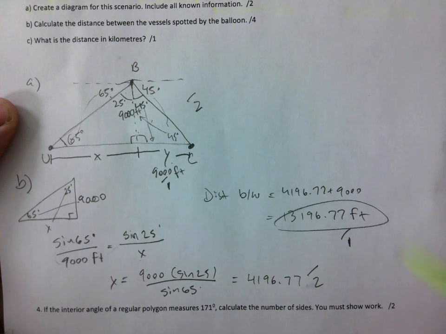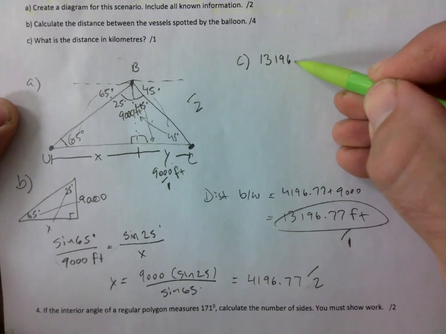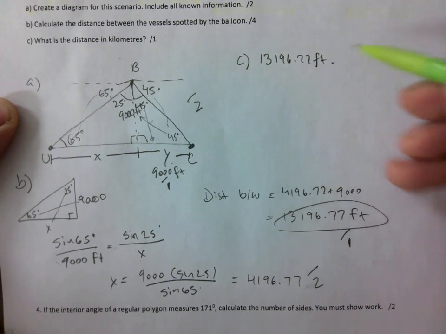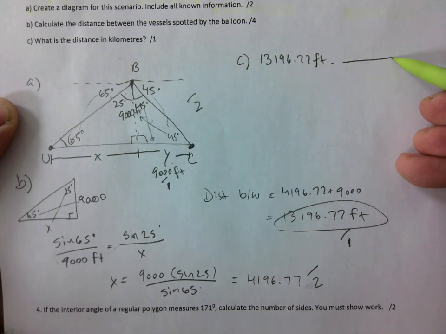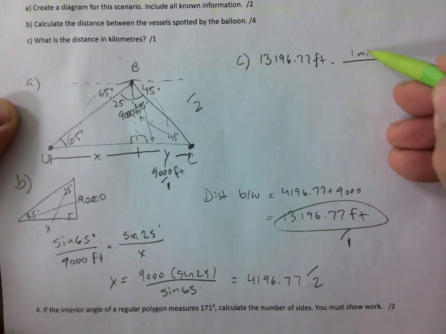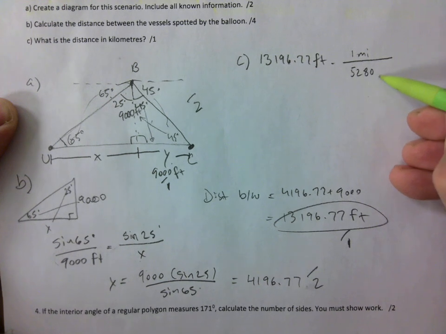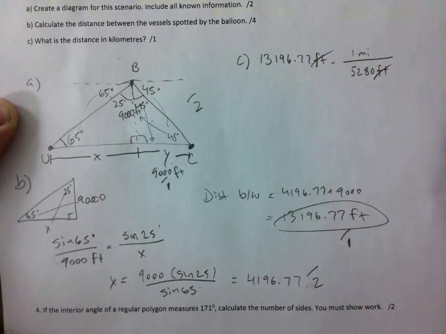And what's the distance in kilometers? Hey, this is a blast from the past, right? I went with 1 mile has 5,280 feet. That cancels out. And then I went 1 mile has 1.6093 kilometers.